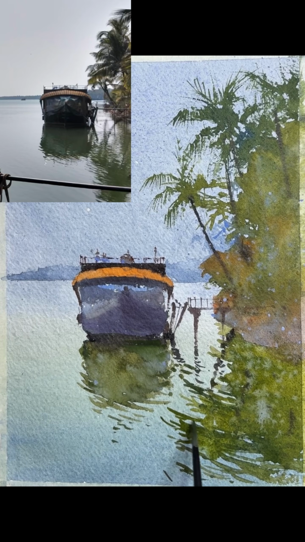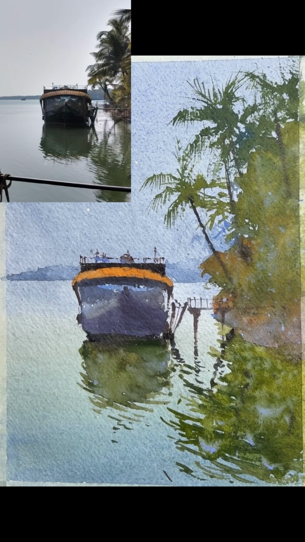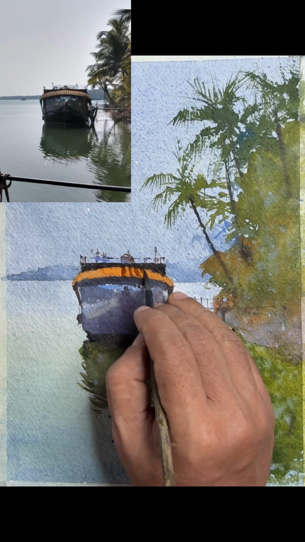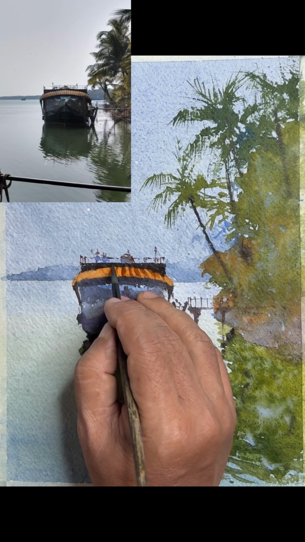Okay, it is always better not to overdo it, but I think I'm overworking a little bit here. Overworking means you repeatedly do something on an area which could be treated as finished. Okay, and that kind of repeated retouching may spoil the work.